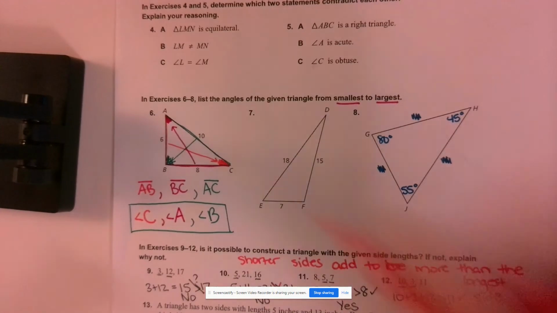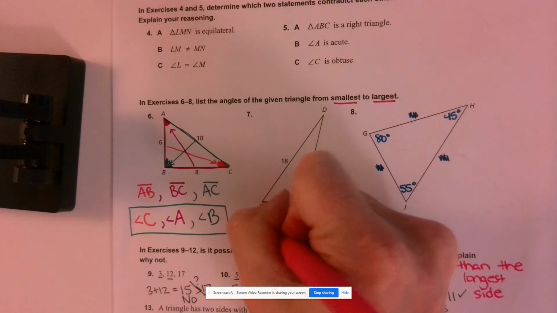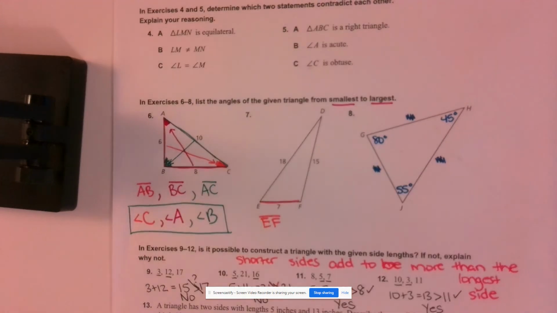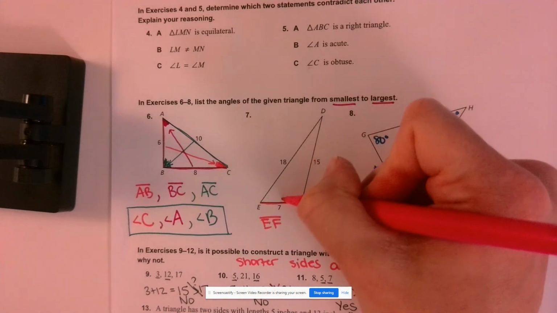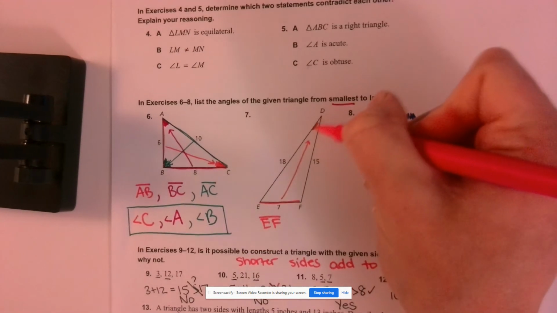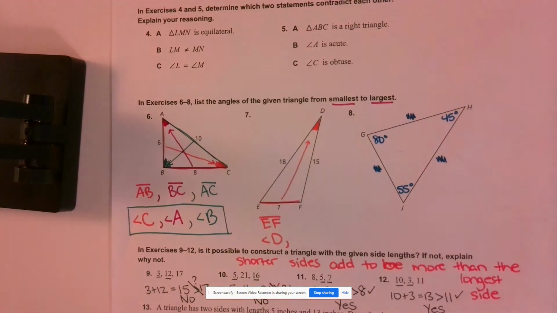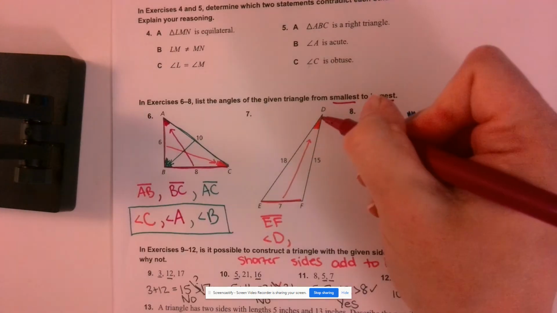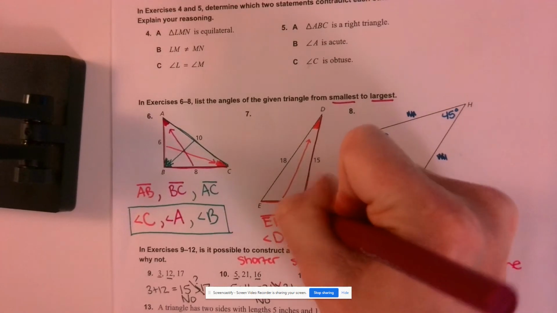The shortest side has a length of 7. Line segment EF is the shortest. So the smallest angle is the angle opposite this side, which is angle D. The medium side has a length of 15. That is line segment DF.